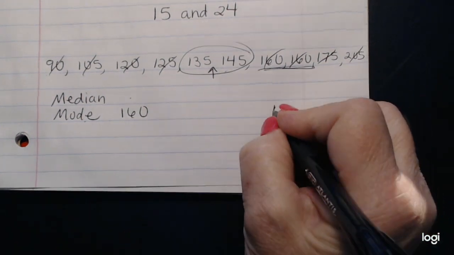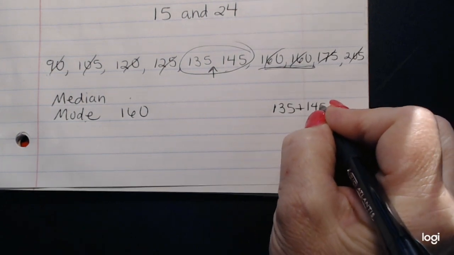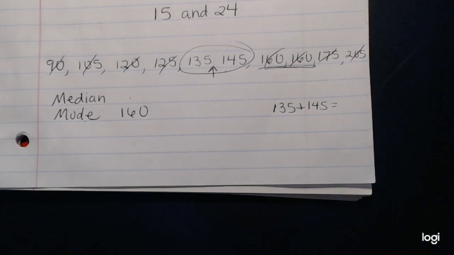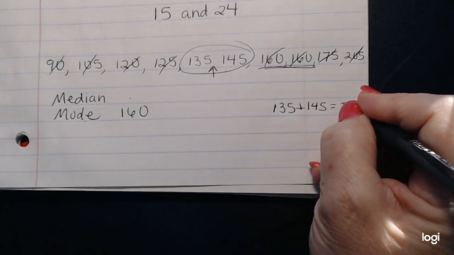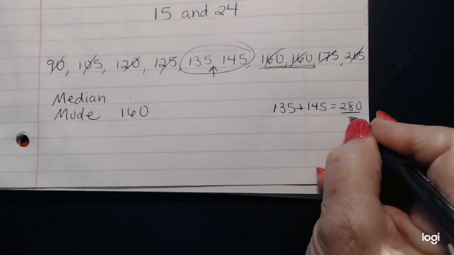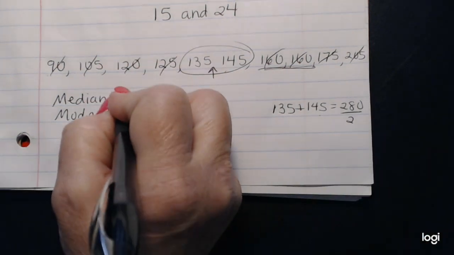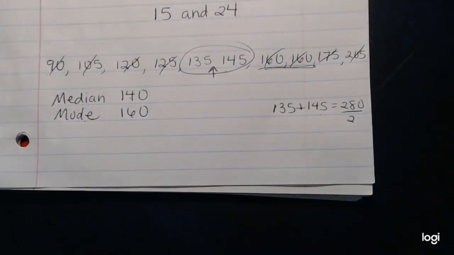Otherwise, I'm going to say 135 plus 145 equals 280. I'm adding two numbers together, so if I take that and divide by 2, my answer is going to be 140. And so there's my median.